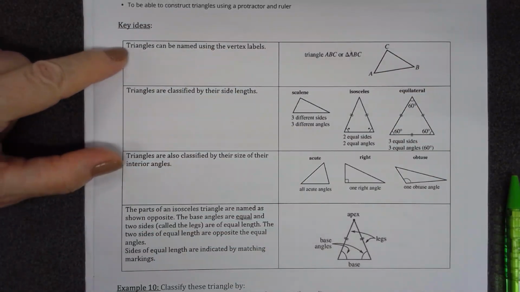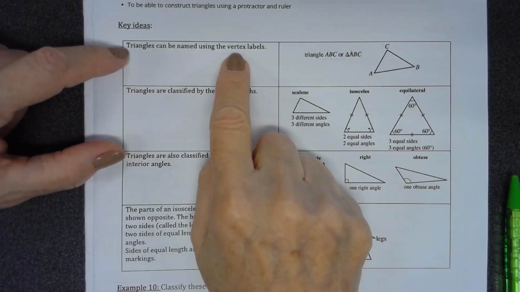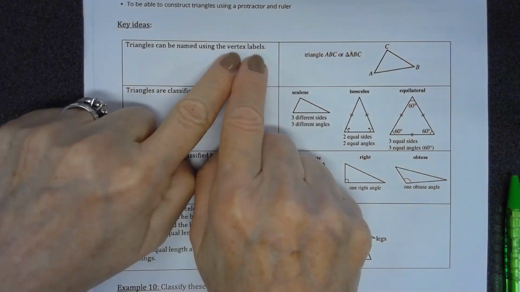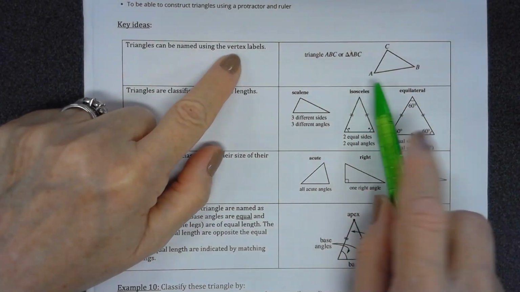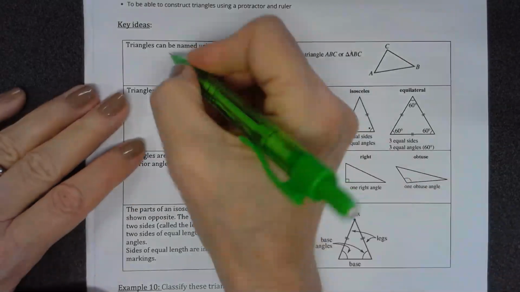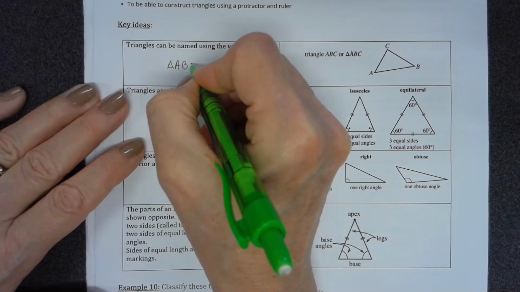Triangles can be named using the vertex. What's that again? The little points, the corners. Okay, the vertex labels. So over here it says I can write triangle. Who's going to write that word? Nobody. ABC. Or I can write triangle, a little triangle, ABC.